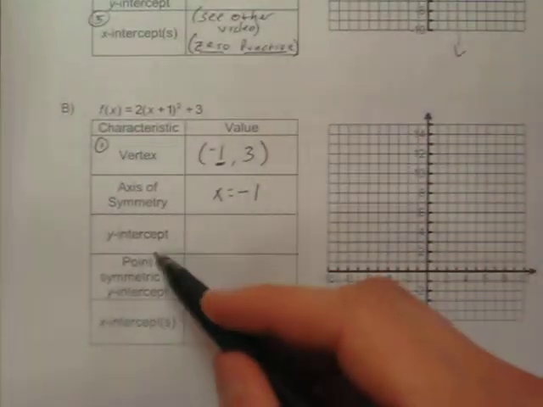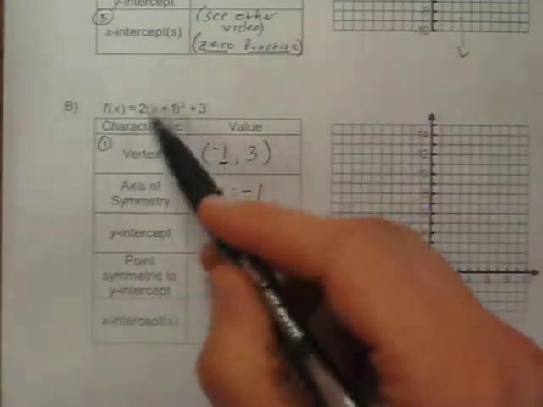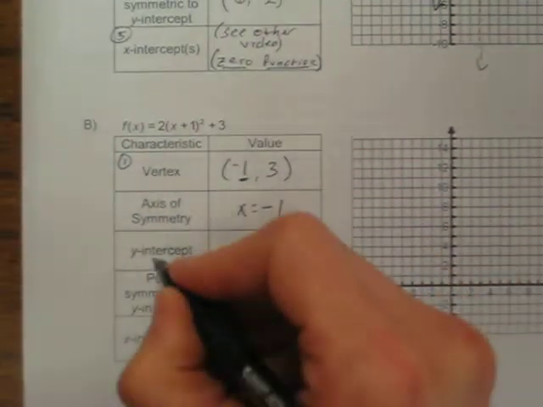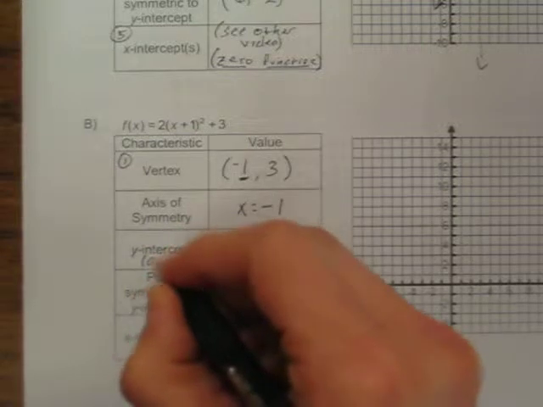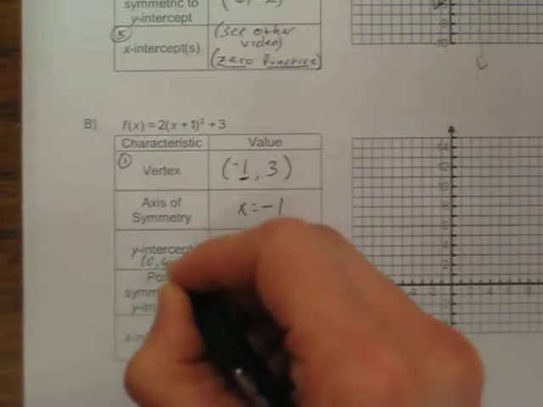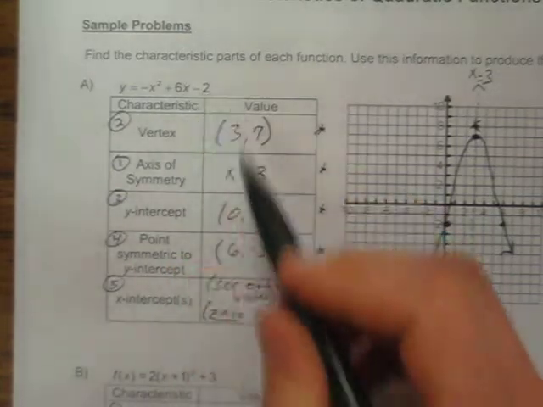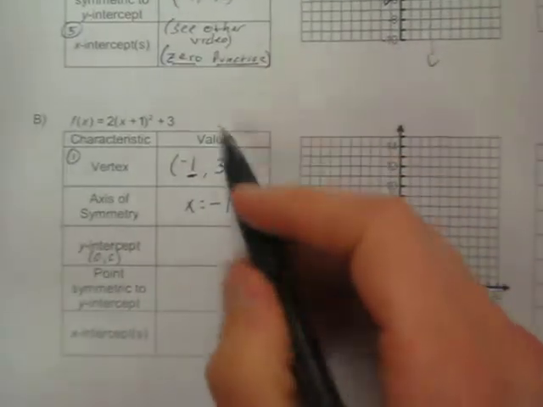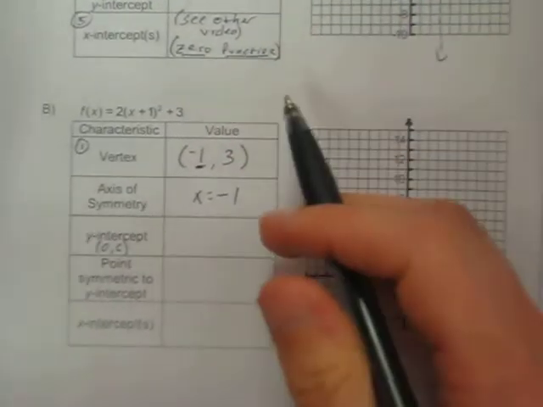To find the y-intercept, in this form, this is the hard part of the question, okay? Because you actually have to plug it in. Remember, you plug 0 in, and then you get the y-intercept. In the other form, you just looked and said, okay, it's -2, and we put that there. This is different. This one is not 3, okay? 3 gave us the y value of the vertex, the k value.